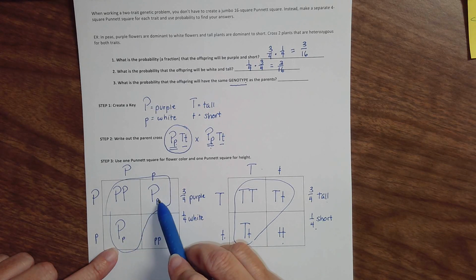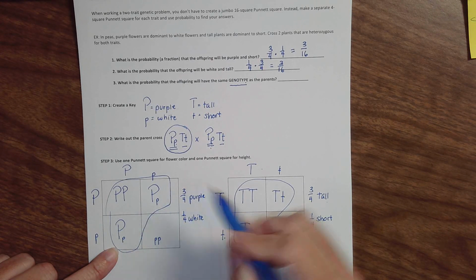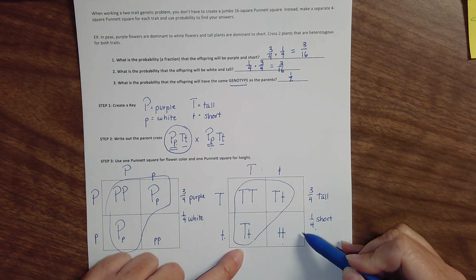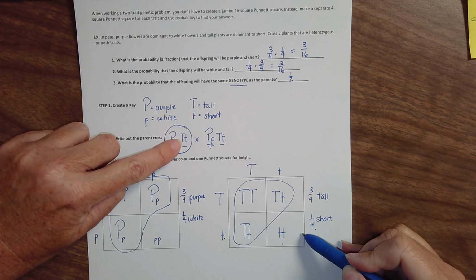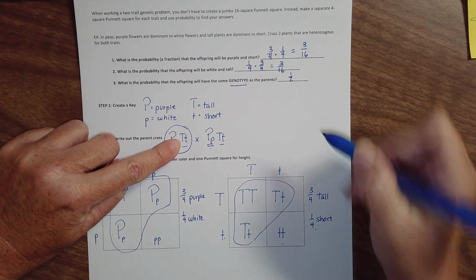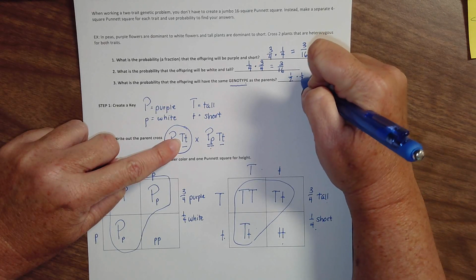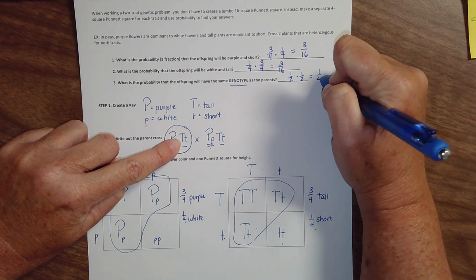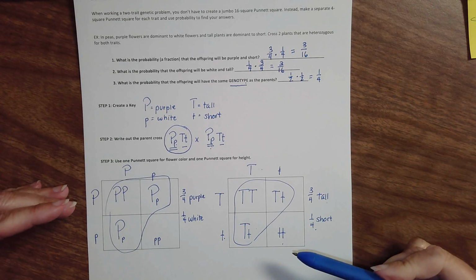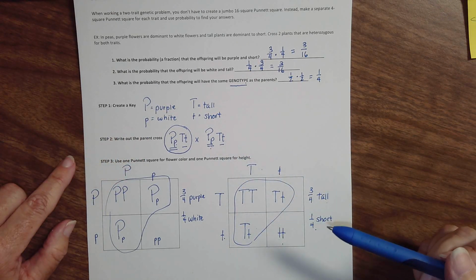Notice you have 1, 2 that are big P, little p. So that's 2 out of 4, which is half. Over here for the height, what are the chances of getting big T, little t? 1, 2 out of 4, which is half. So that's 1/4. 1/4 of your offspring would look like the parents in terms of the genotype.